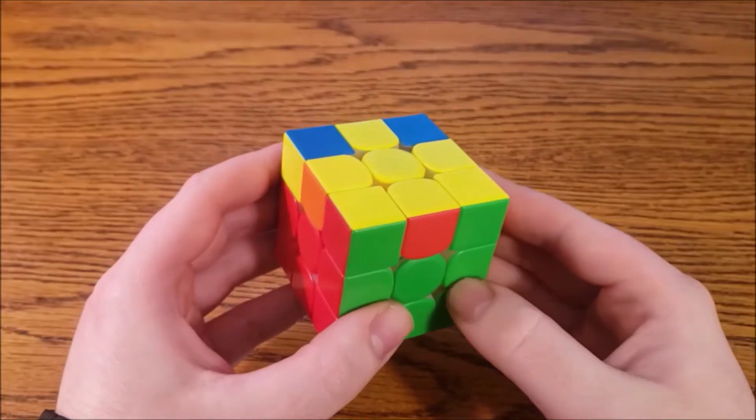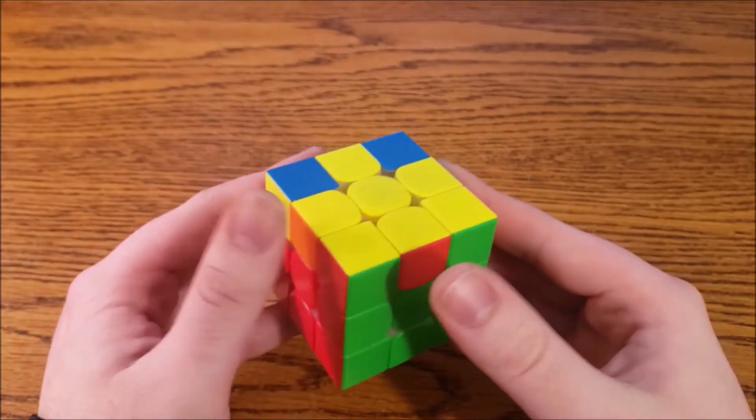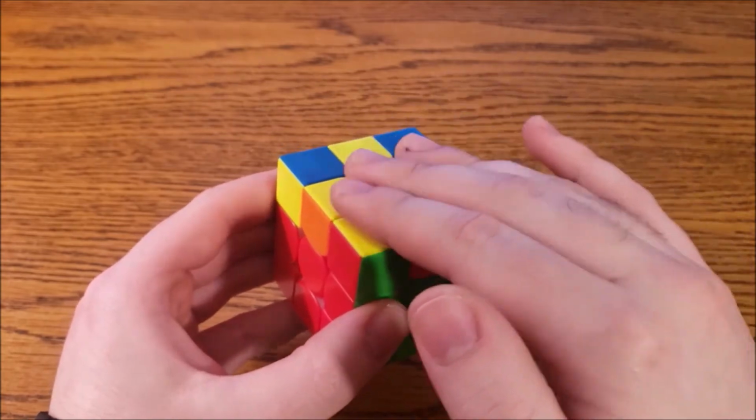So I'm only going to practice one thing, and that is COLL recognition and basically two-sided recognition. By two-sided recognition, I mean only looking at these two sides, plus the implied top side, to recognize a case.